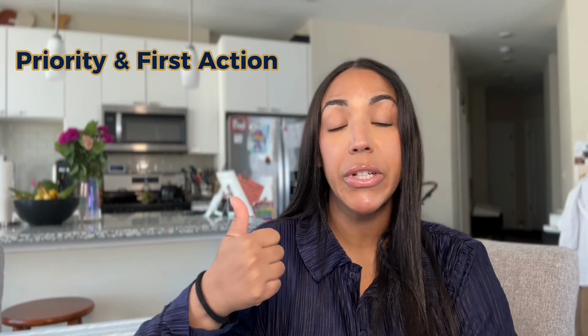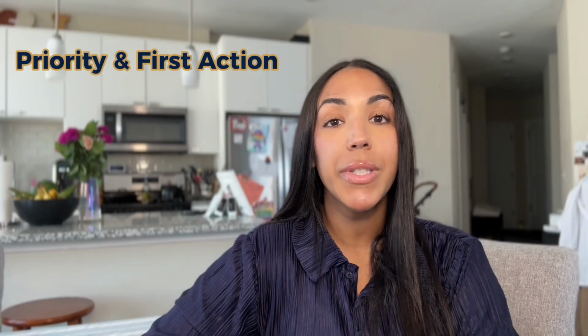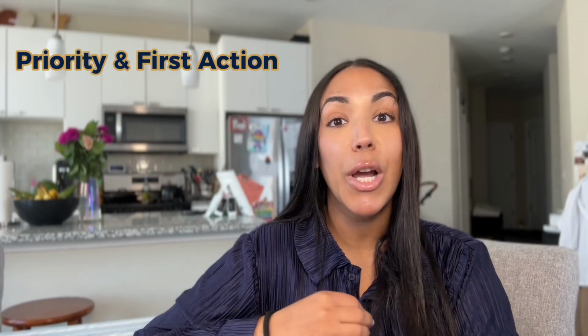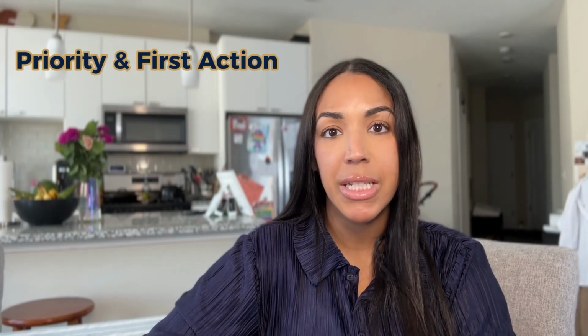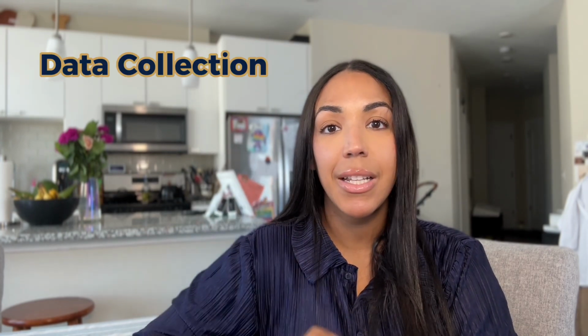Group 1, priority and first action words. When you see first, initial, priority, most important, immediately, before, those words are asking you what happens before anything else. And if you don't have data yet, what happens first is assessment. For example, what is the priority nursing action? Slow down. Do you have enough data to act? If not, assess.